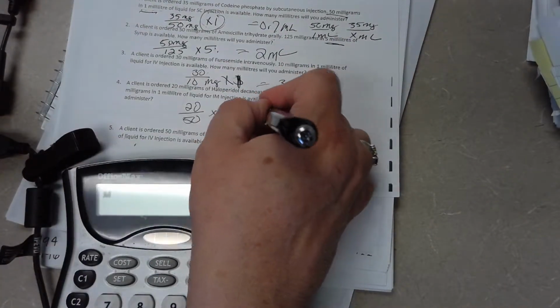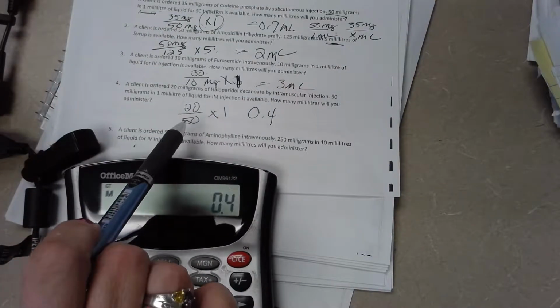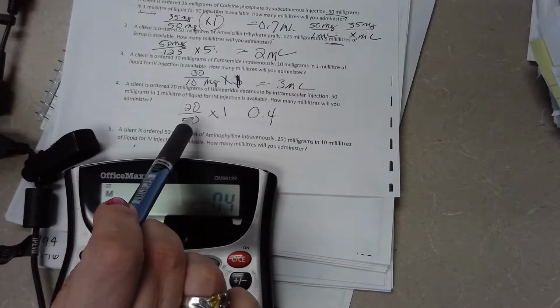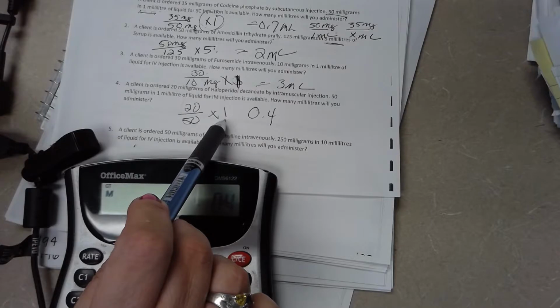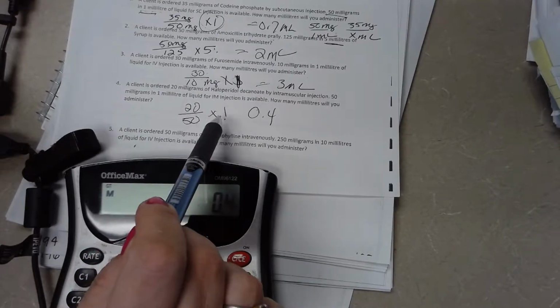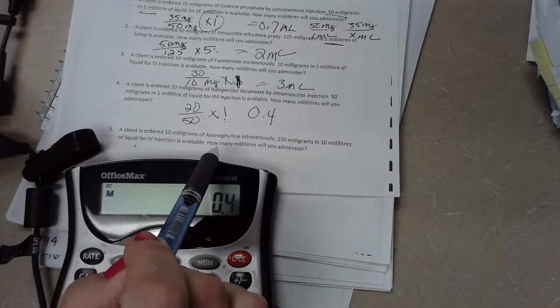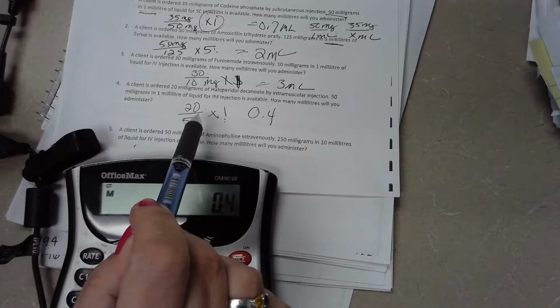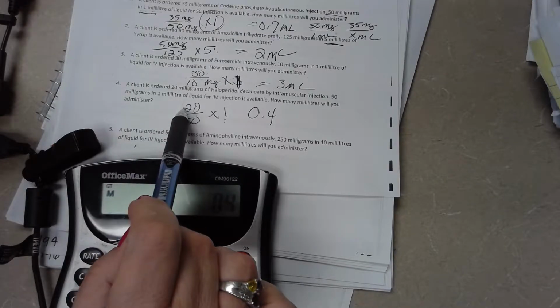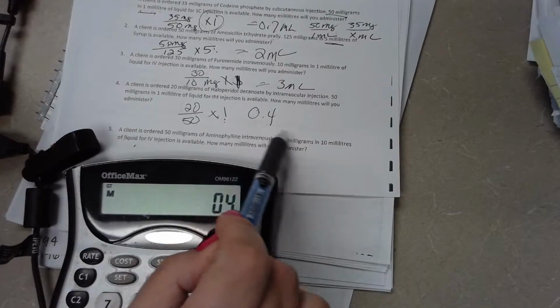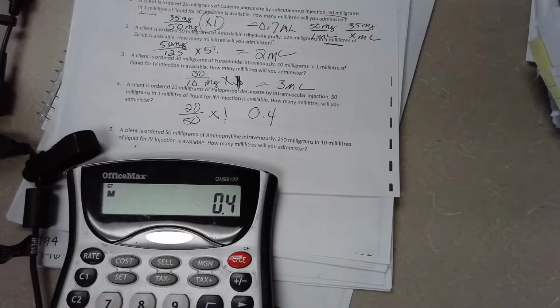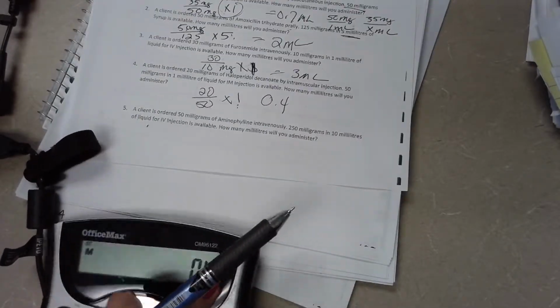And again, think about that: if 50 milligrams in 1 milliliter, then there's 25 milligrams in half a milliliter if you cut it in half, right? So we just want 20, not 25, so it's a little bit less than half.